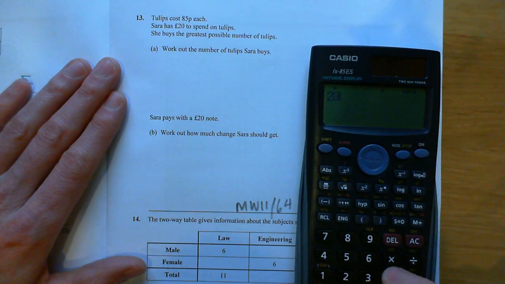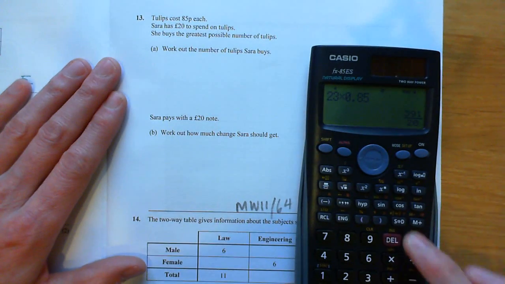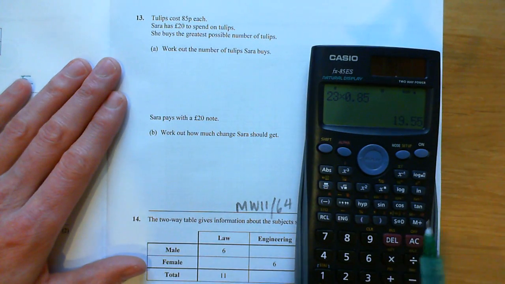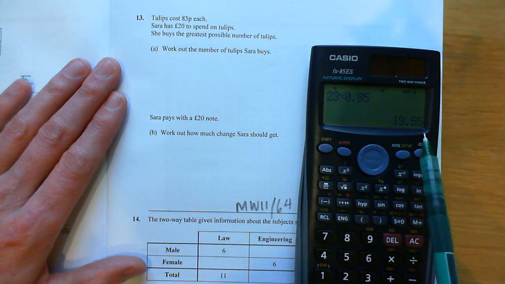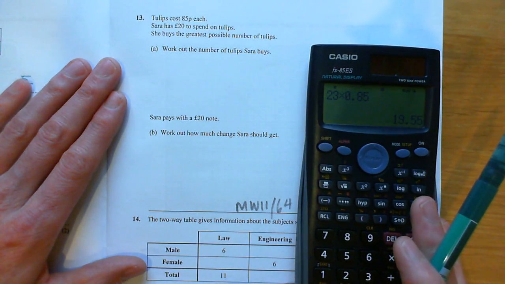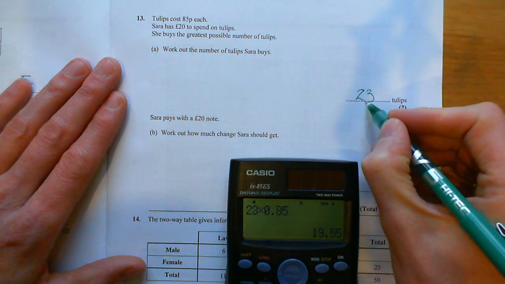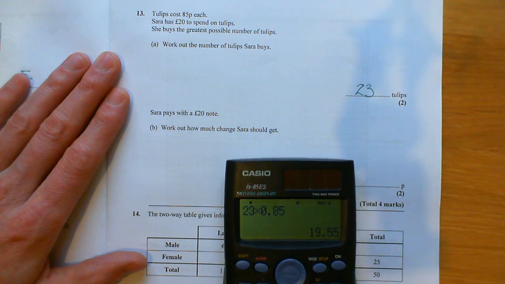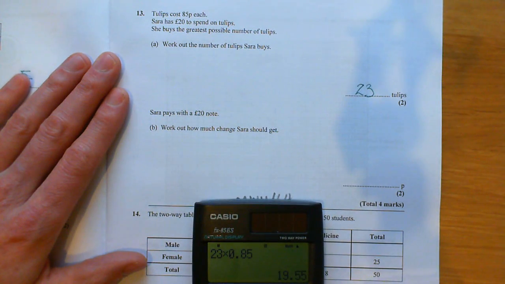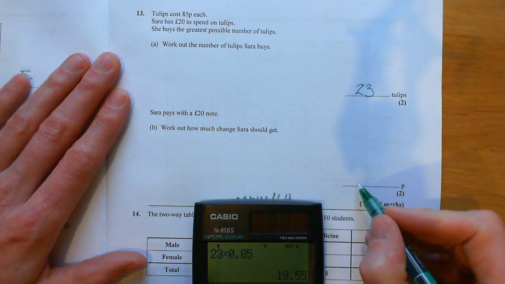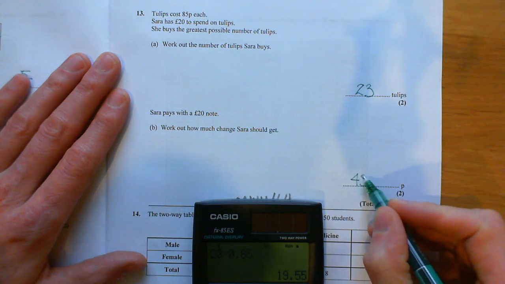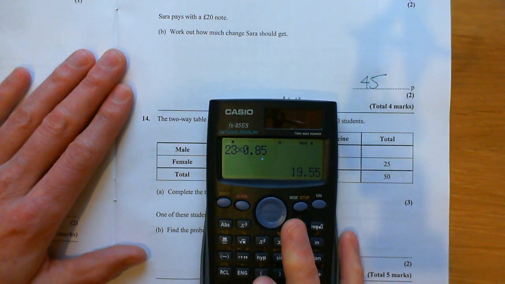Let's just check if that works out. 23 times 0.85 gives me £19.55. Well, clearly I can't buy the 24th one because that's going to take me over it. So I can buy 23 tulips. She pays her £20 note. How much change did she get? We've just worked out that comes to £19.55. So with the £20 note, I'm just going to get 45p change. Done.